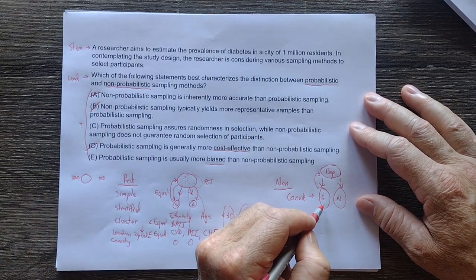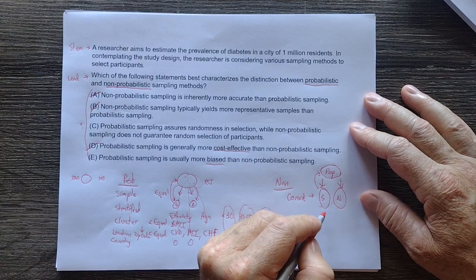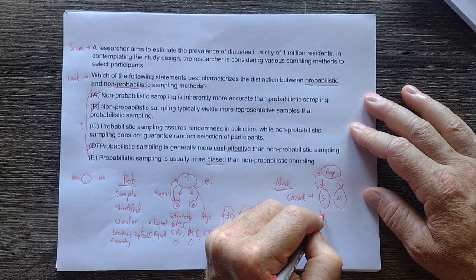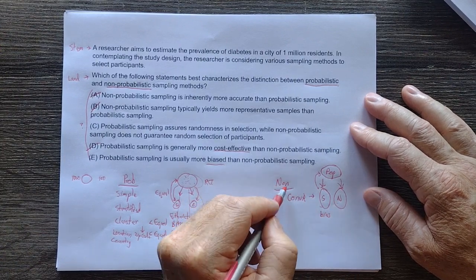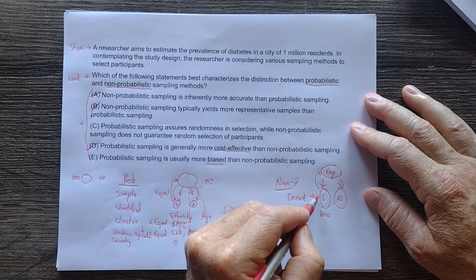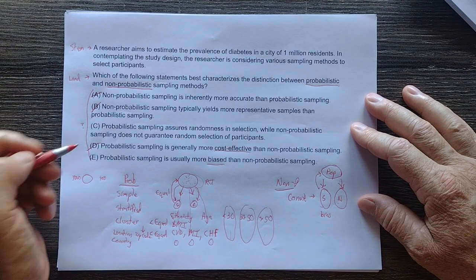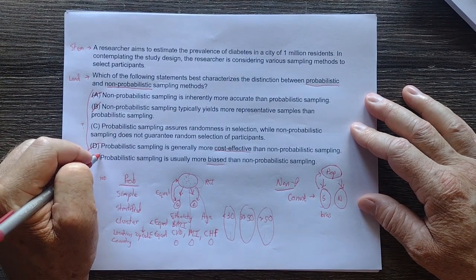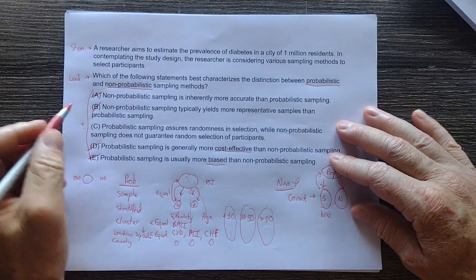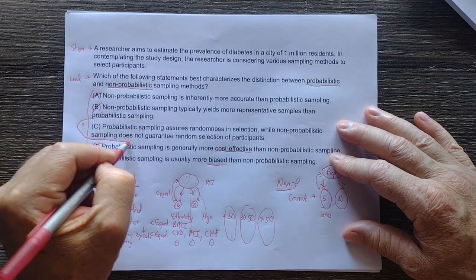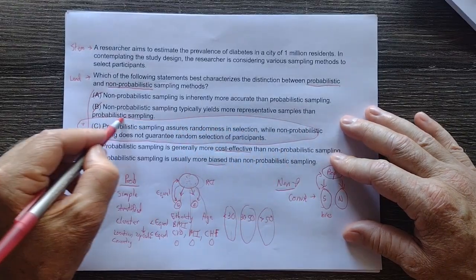We probably have more unbalanced groups, i.e., more bias by doing non-probabilistic, because our unbalanced populations are going to be there. So that one I'm going to rule out. So it looks like this one is the most correct, C.